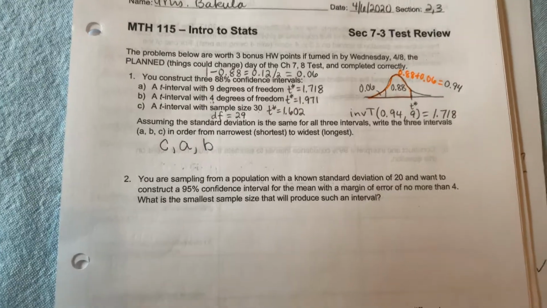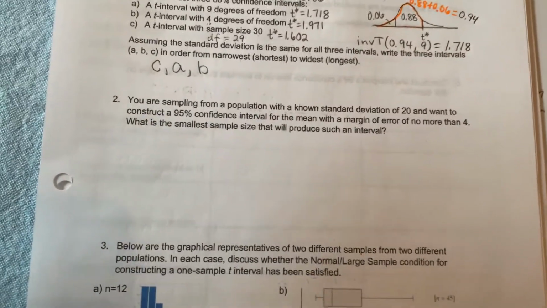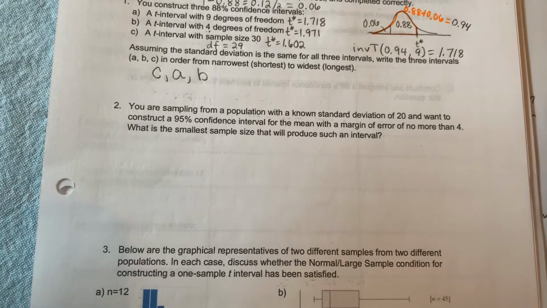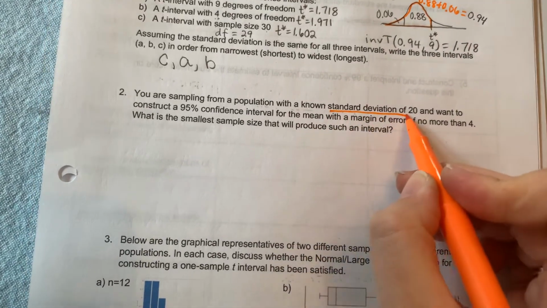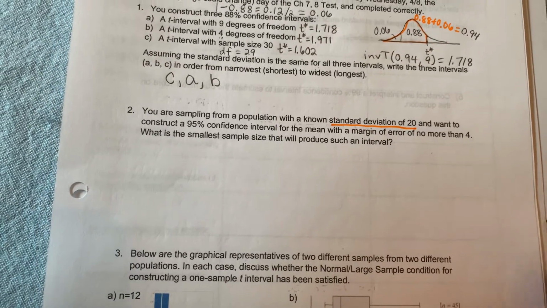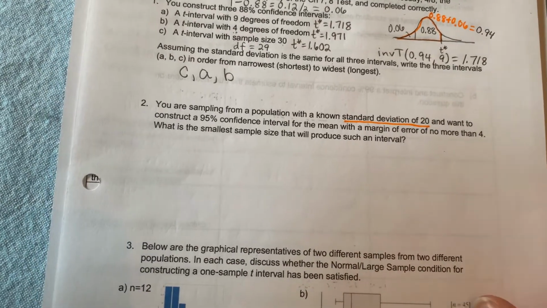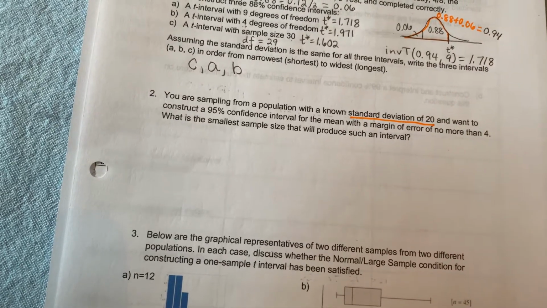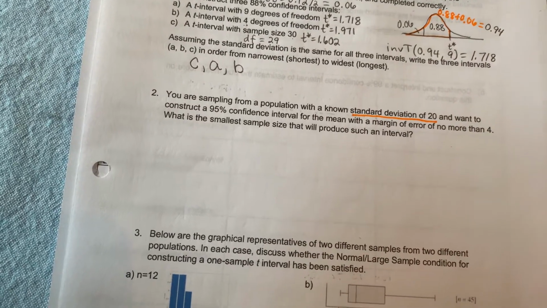Okay, so let's move on to number 2. It says you are sampling from a population with a known standard deviation of 20. Okay, I'm already thinking that's probably important. And want to construct a 95% confidence interval for the mean with a margin of error of no more than 4. What is the smallest sample size that will provide such an interval?